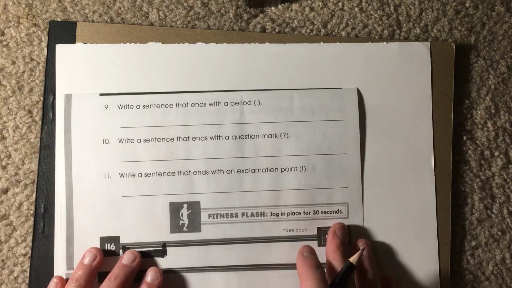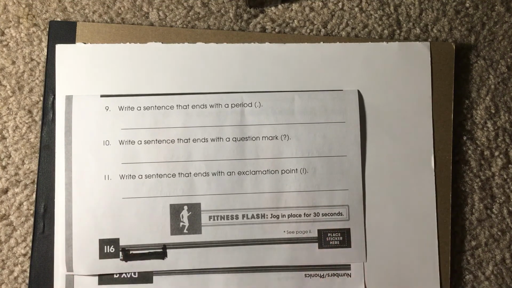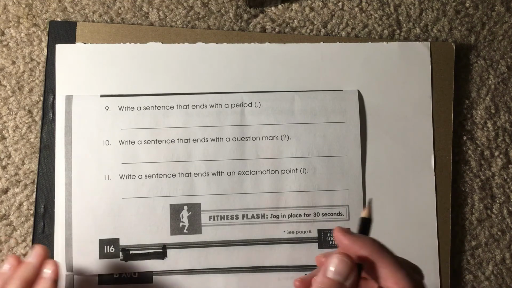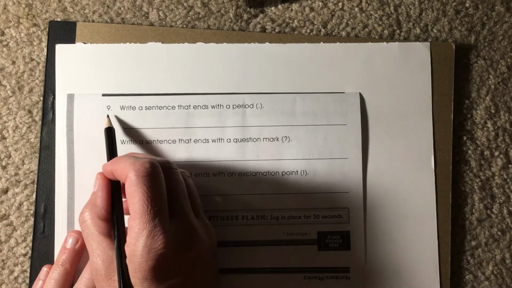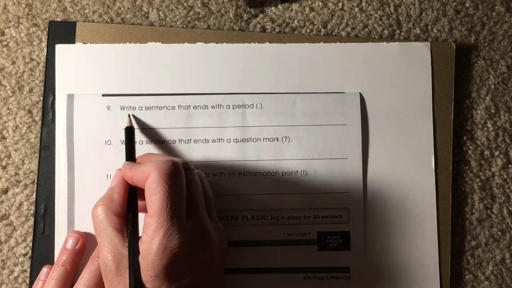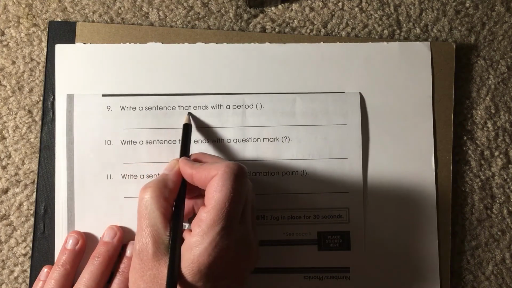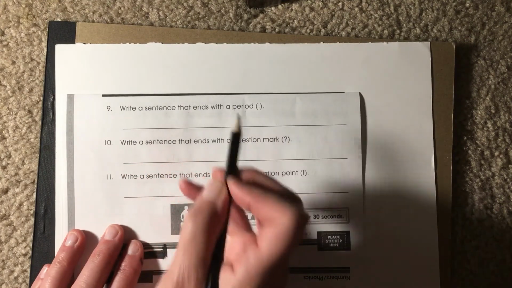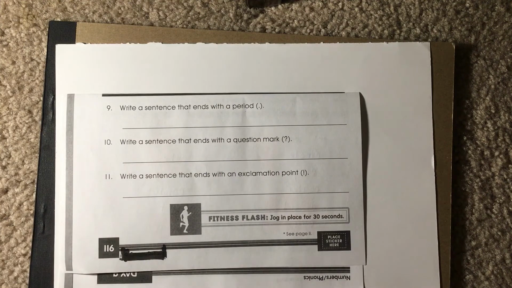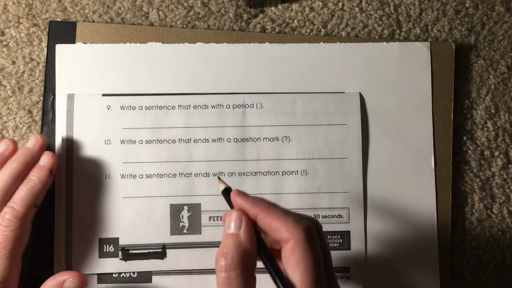Next section. For number 9, we are going to write a sentence that ends with a period. This can be any sentence. What should we write about? I'll write about my cat since she decided to visit with us earlier.